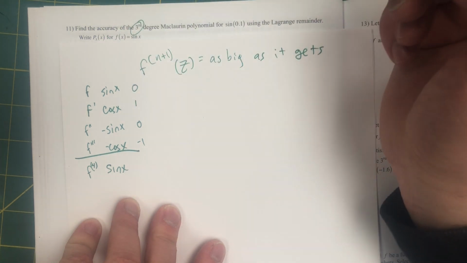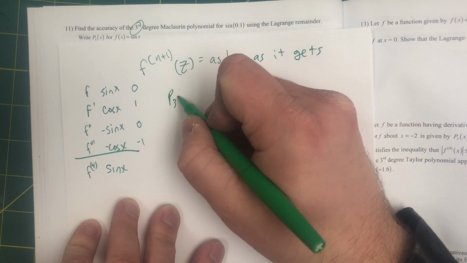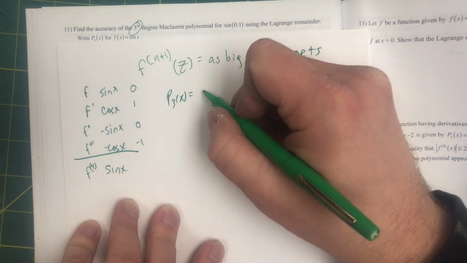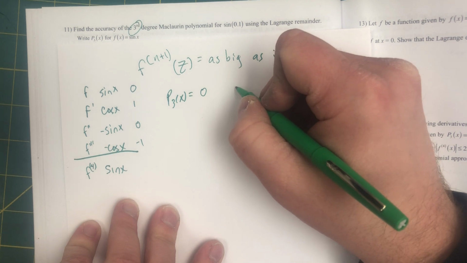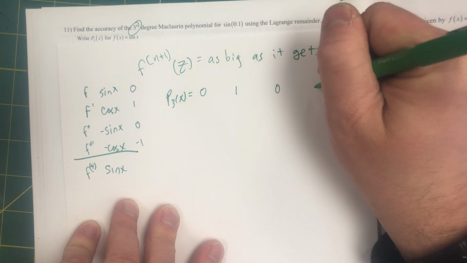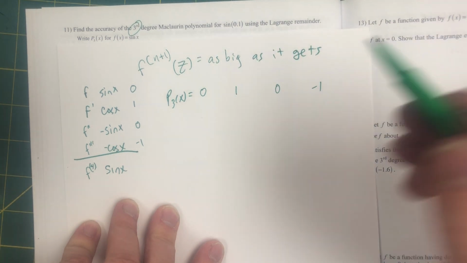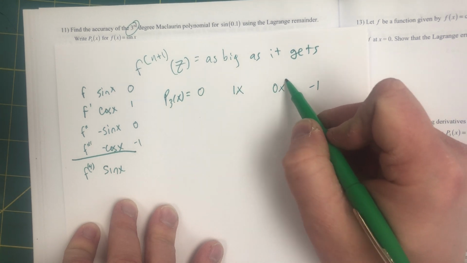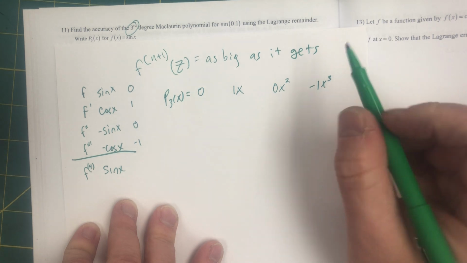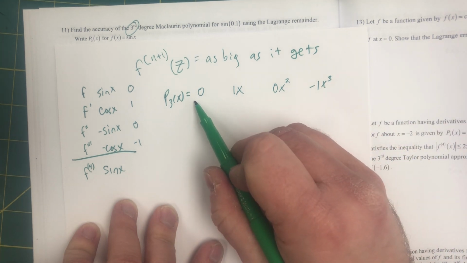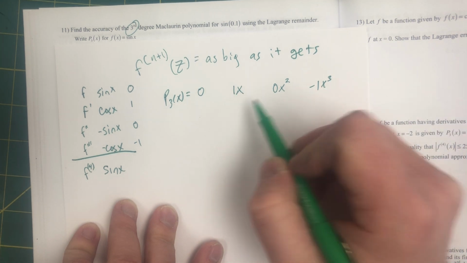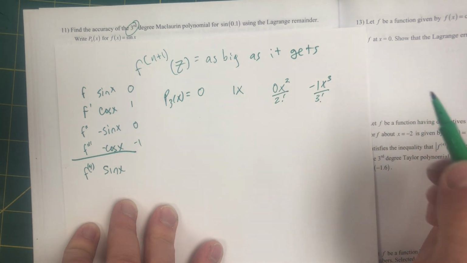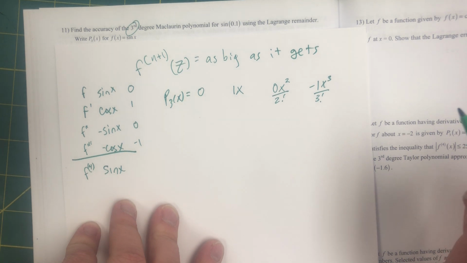So we'll write P3 of x. So that's going to be these coefficients, right? So 0, 1, 0, negative 1. And then naked x, x squared, x cubed, and then over nothing, over 1, over 2 factorial, over 3 factorial. Okay, let's clean this up.